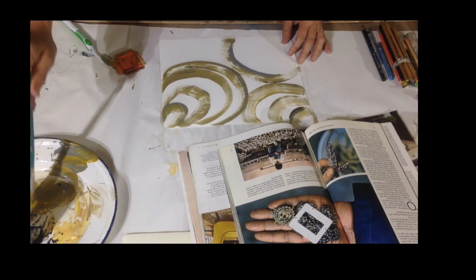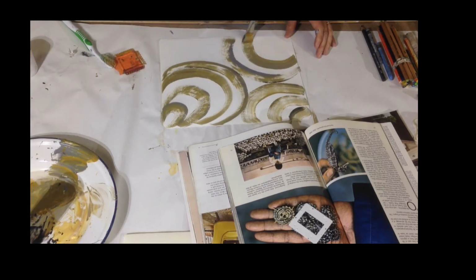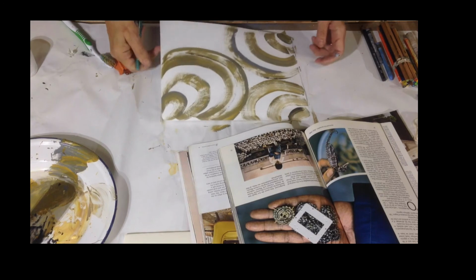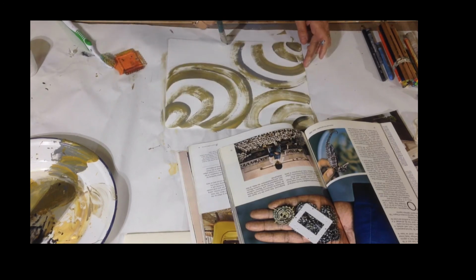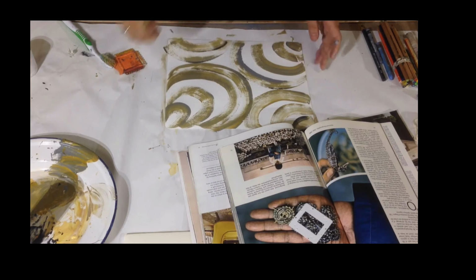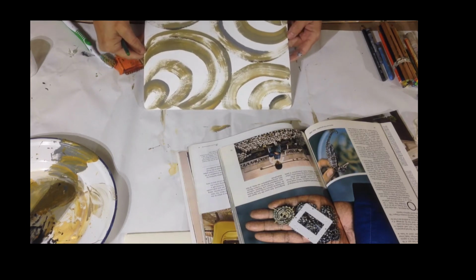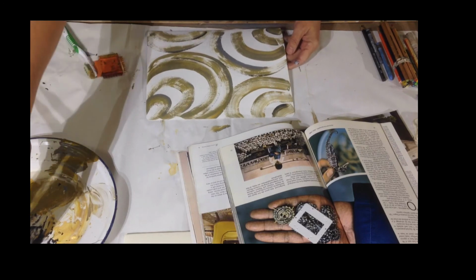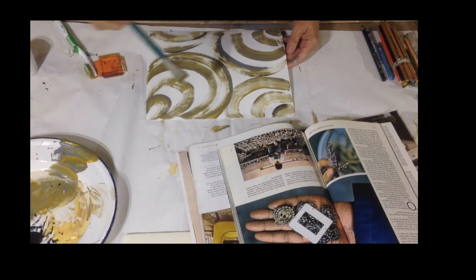So now I'm using gold and a bit of gray and adding just shapes and designs and making sure that it's really the way I like it. So that's step 1. Then I'm going to add another one at the bottom. So I have different sizes of circles, and that's my beginning. Then I will take another color and I will add it to that.